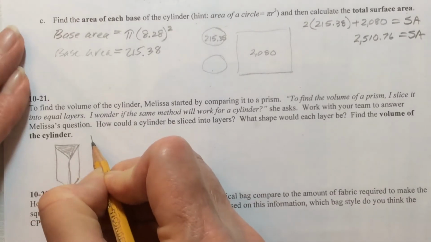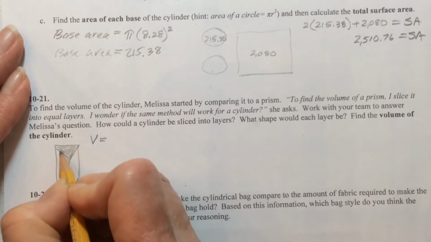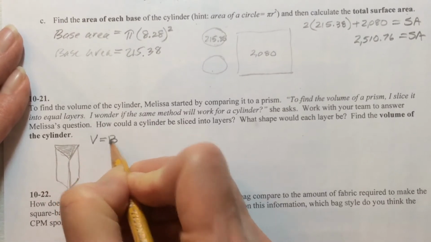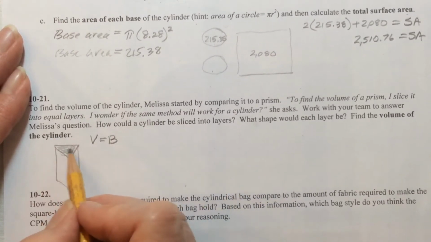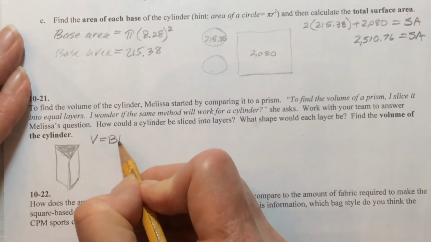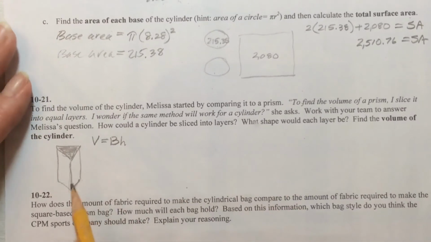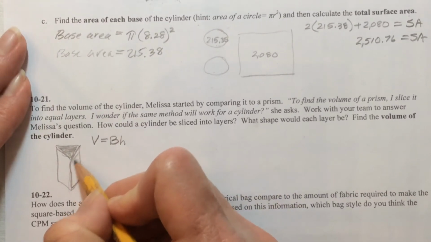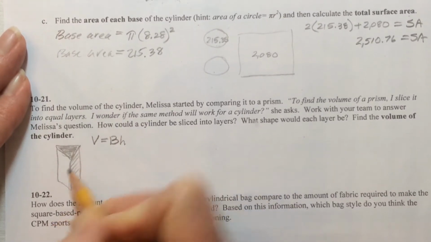So our formula was volume is equal to the base, a capital B for the area of this entire base, times height.